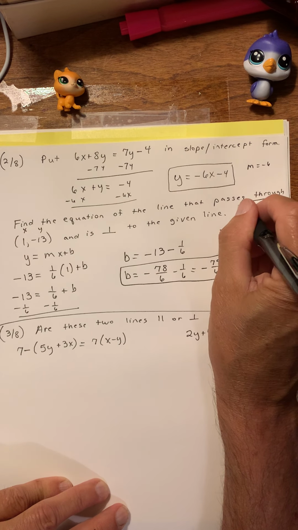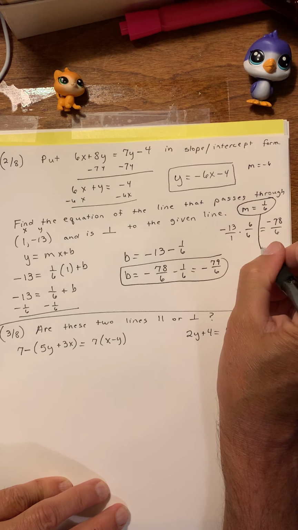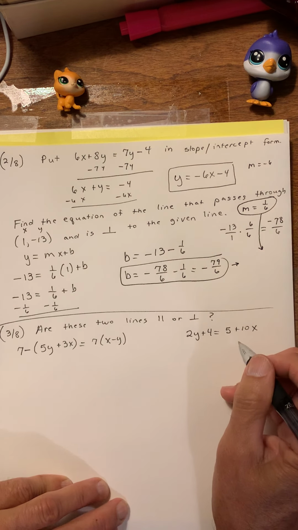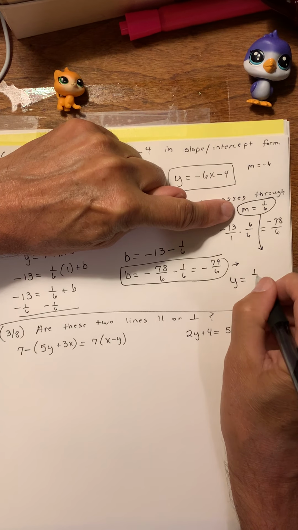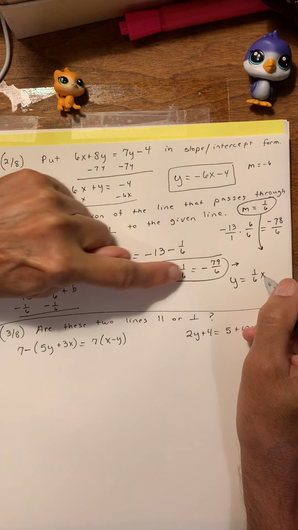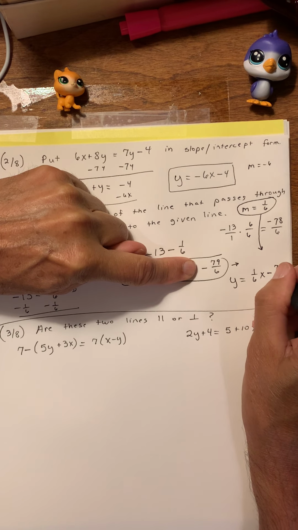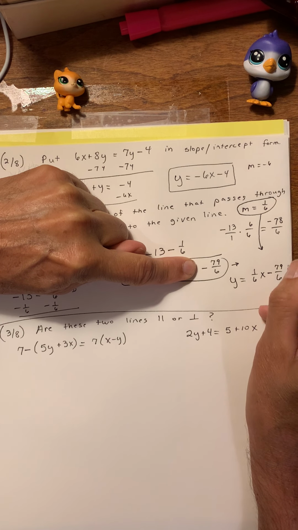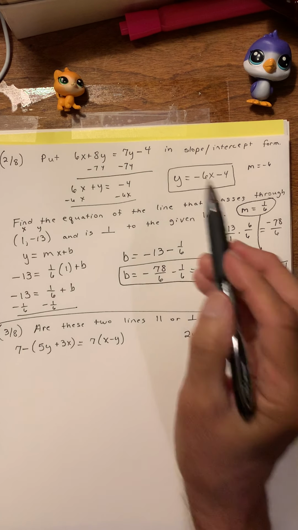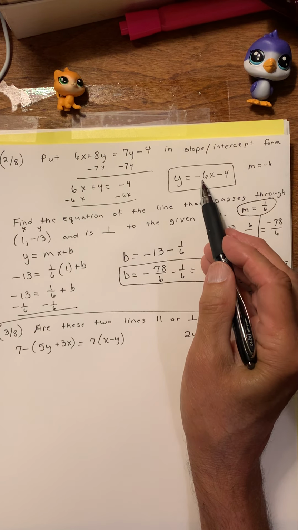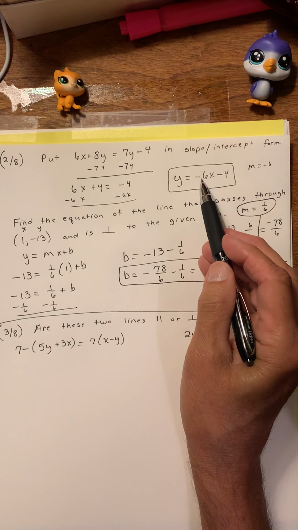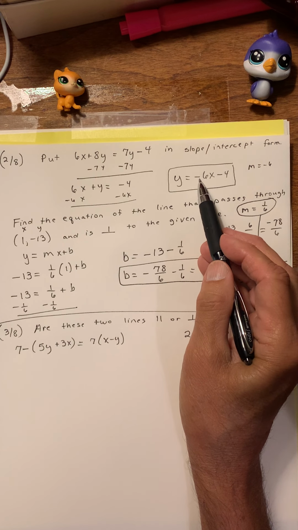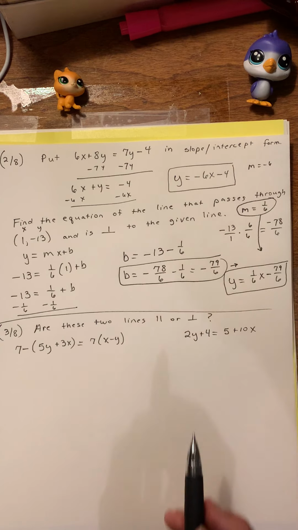I got my slope. That's all I need to come up with the equation of the line, which is y equals mx plus b. Again, we use the concept. If I know the slope of one line and my line is perpendicular to that one, take the opposite reciprocal, the negative reciprocal of this slope to get your new slope.